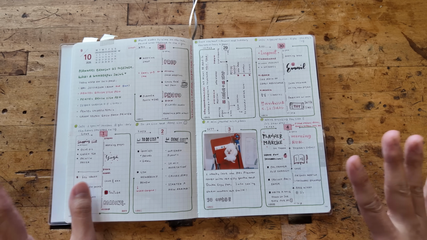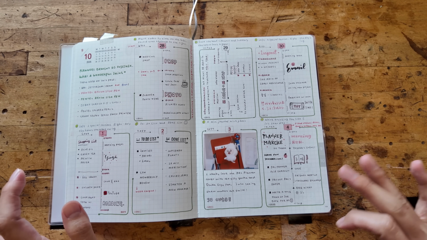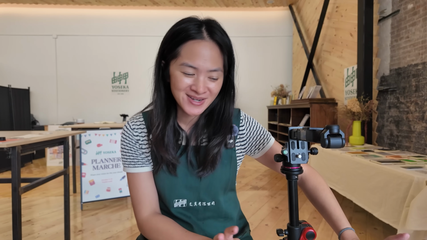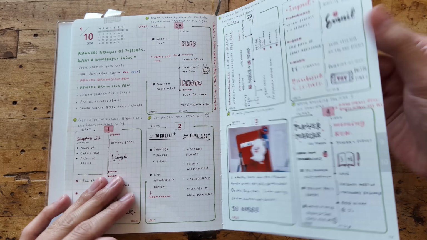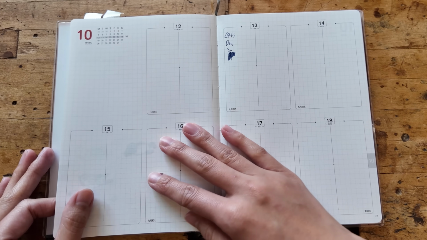Then let's take a look at how Bushimen actually uses her weekly pages, because these are the bulk of the planner, and most of the pages are these weekly pages. So it's going to be super interesting to see exactly how Bushimen uses the weekly pages. So there is a lot going on this page, but I'm going to break down for you exactly what's going on here. So as you can see, well, maybe I'll show you guys a blank one first.